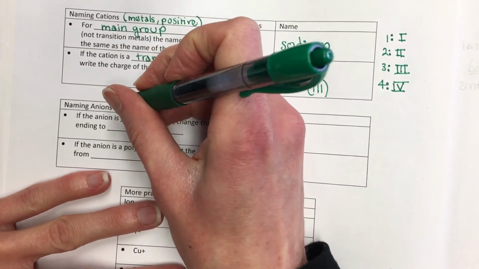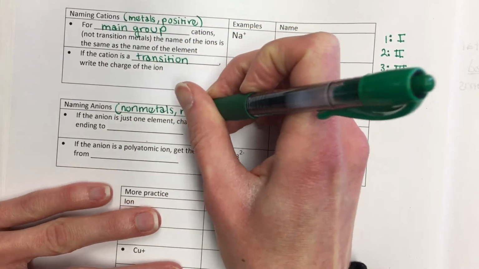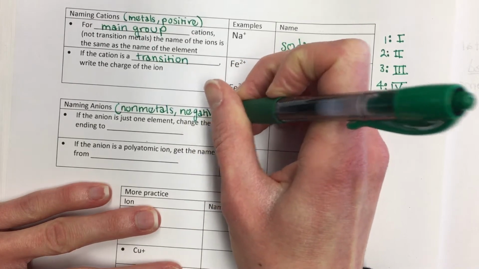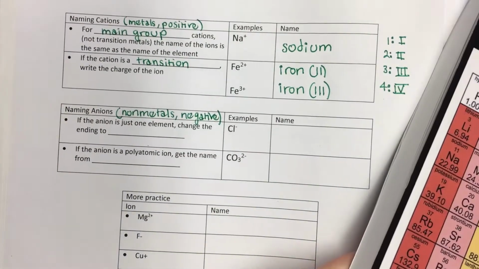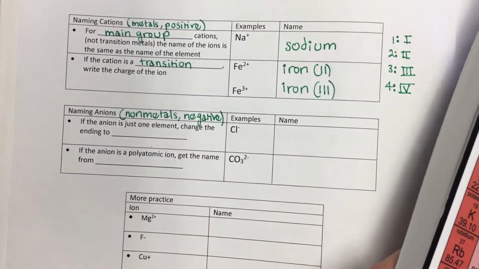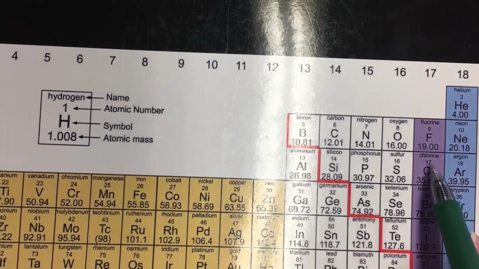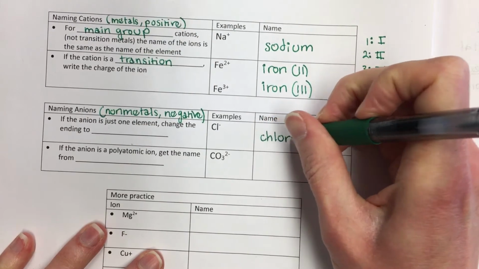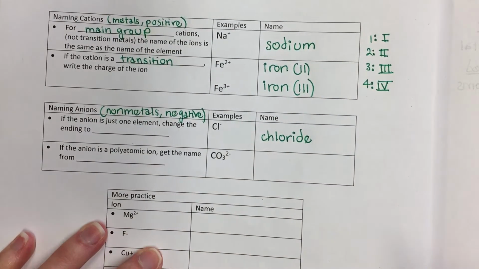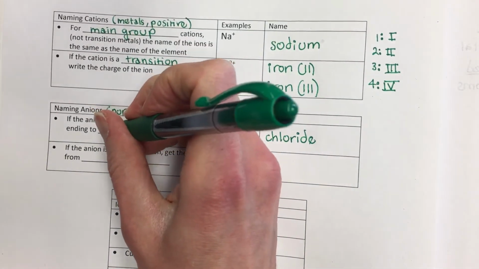The anions are the nonmetals, and they are the negative ones. And they're on the right side of the periodic table. So if the anion is just one element from the periodic table, for example, if it's chlorine, you change the ending of the name to "ide." So instead of being chlorine, Cl- is going to be chloride. So that's how we get names like sodium chloride. Or fluoride in your toothpaste is fluorine as an ion. So we're going to change the ending to "ide."